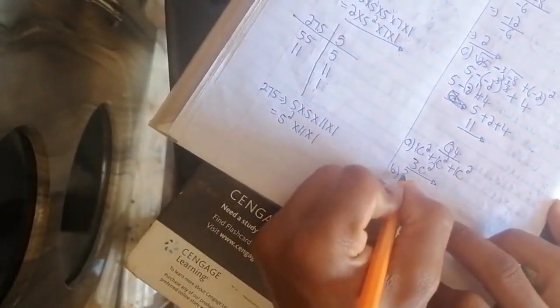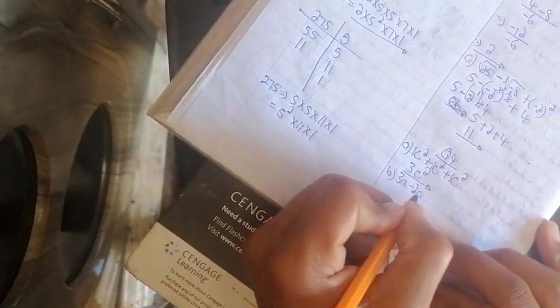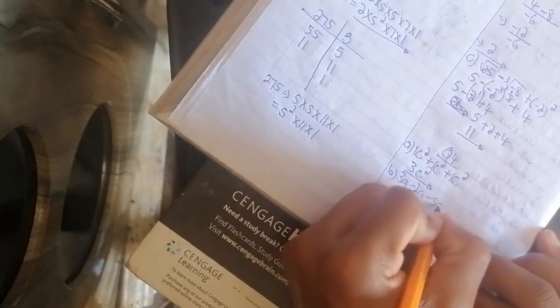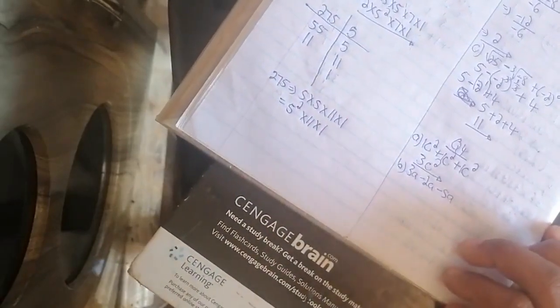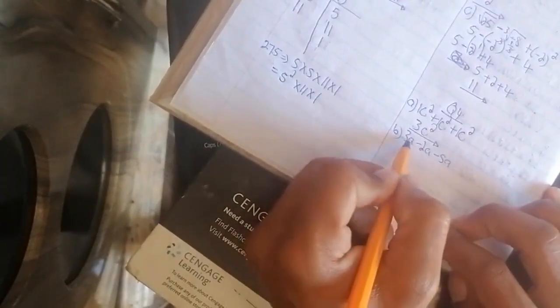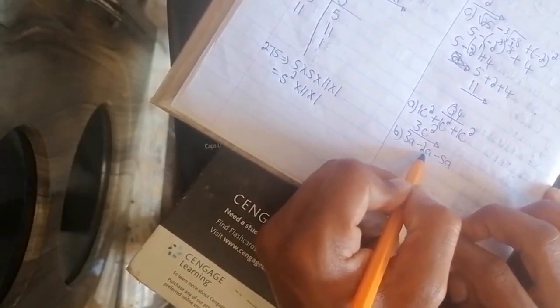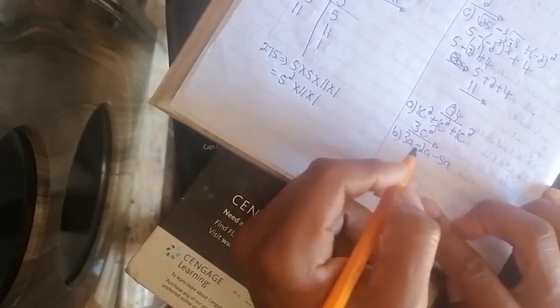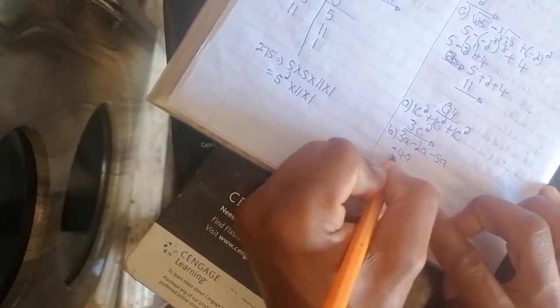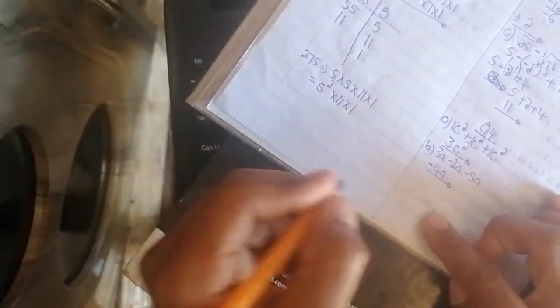And number B, we have 3a minus 2a minus 5a. Right, so 3a minus 2a, it's 1a. 1a minus 5a is minus 4a. That should be the answer for you then.